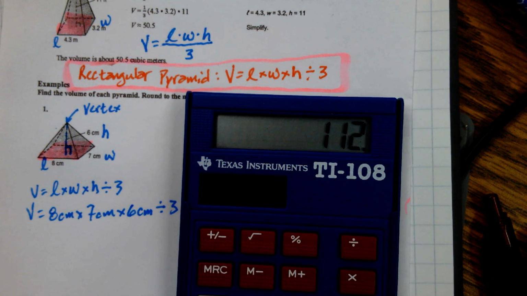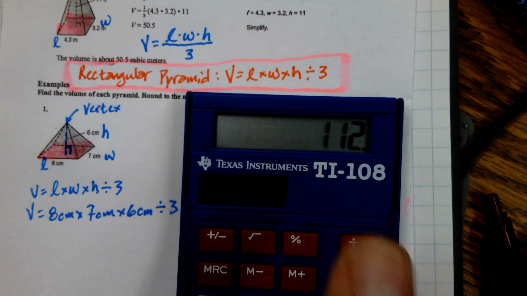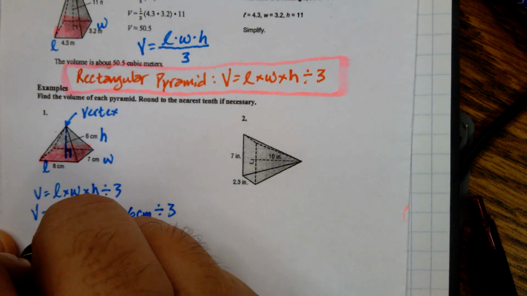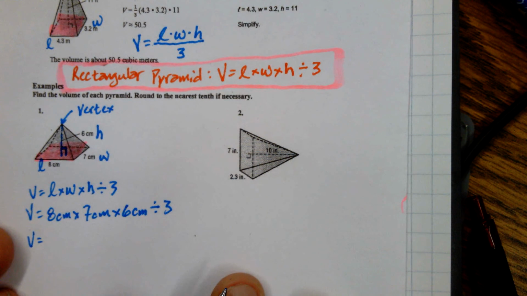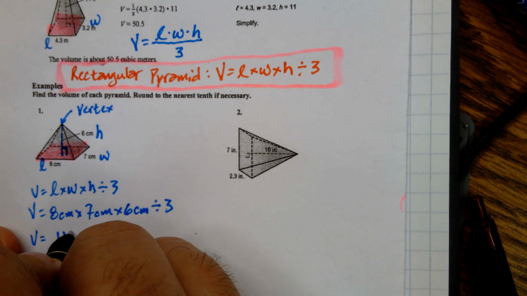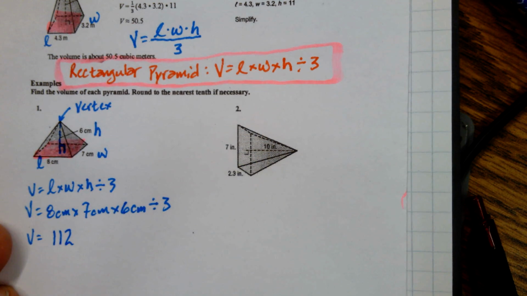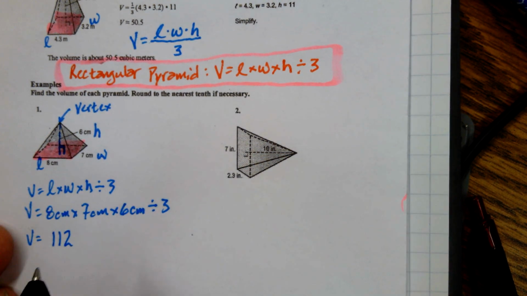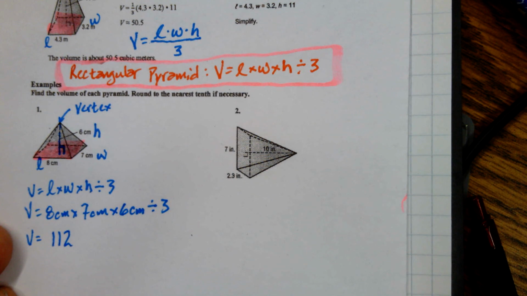Did you guys get 112? Now the other part that usually gives us incorrect answers: we have the number portion, 112. What are the units though? We're measuring in centimeters and it's a volume.